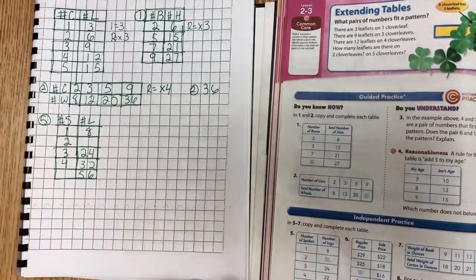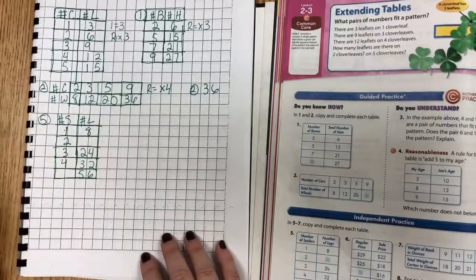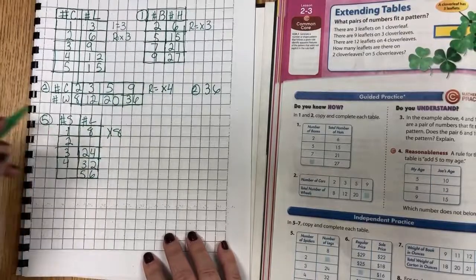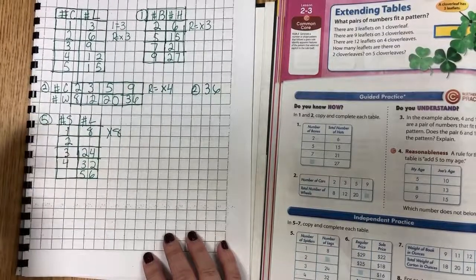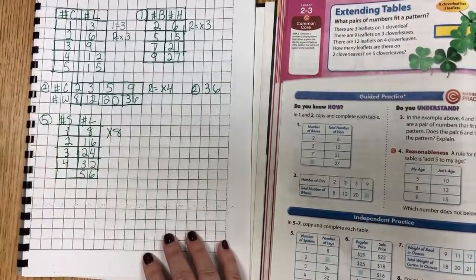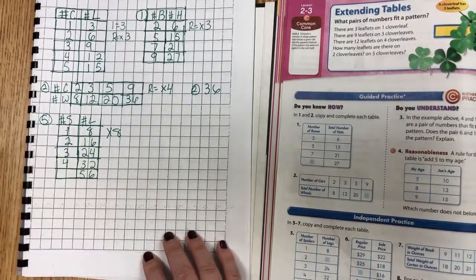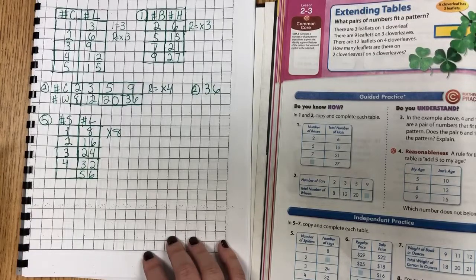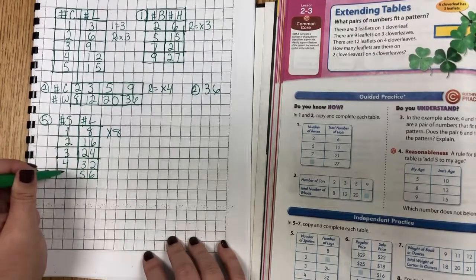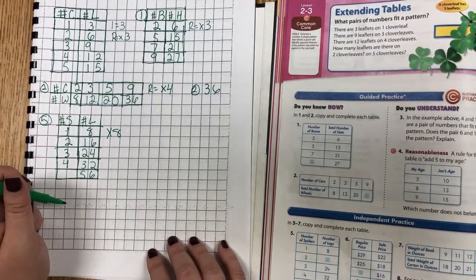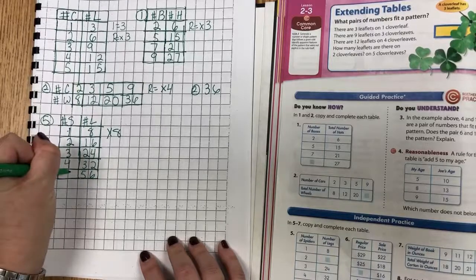So now automatically I know what my rule is. I've got a 1, it became an 8. That means my rule is times 8. 1 times 8 is 8. 2 times 8 is? 16. Okay. Is 5 times 8 56? No. So that's why I'm not just rushing to fill it in. Really, I have to go backwards. What's 56 divided by 8? 7.